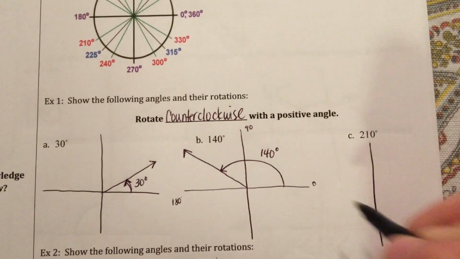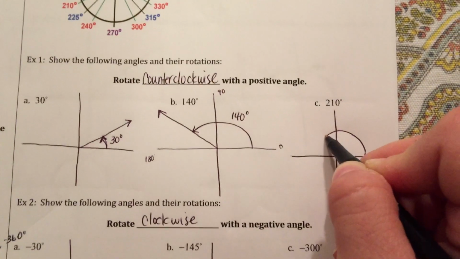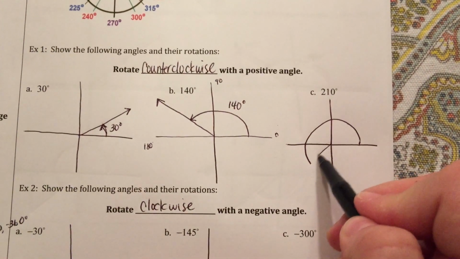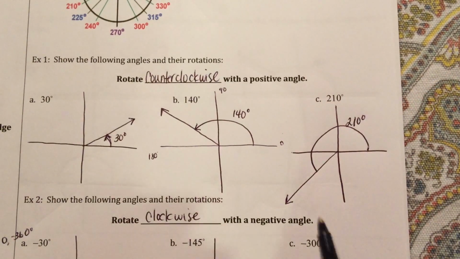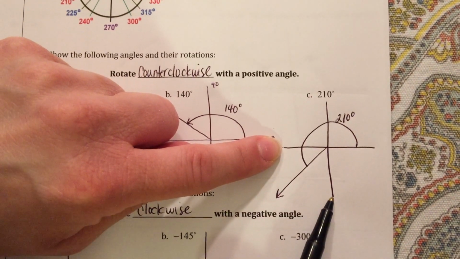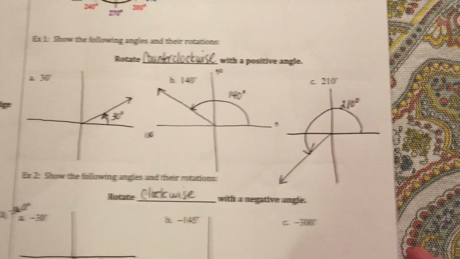If we go to 210 degrees, I'm starting at 0. And when I rotate to here, that's 180. I'm going to go a little bit more to this terminal side here, and that's 210 degrees. And I know it's in between here and here because I know this is 180 and I know that this is 270 degrees. Okay, so that's how you would do that on your homework.